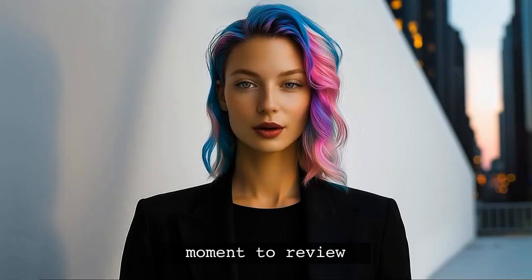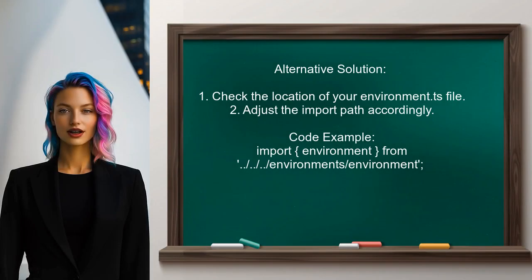Let's take a moment to review another user's answer. An alternative solution suggests checking the location of your environment TS file. For example, if your TypeScript file is located in src/app/reducers/index.ts, you should import the environment like this: import from 'environments/environment'.